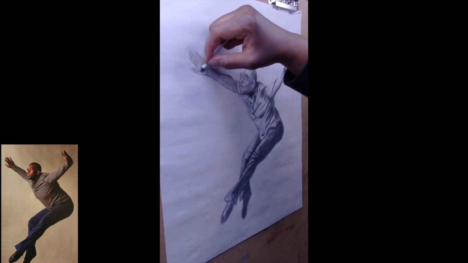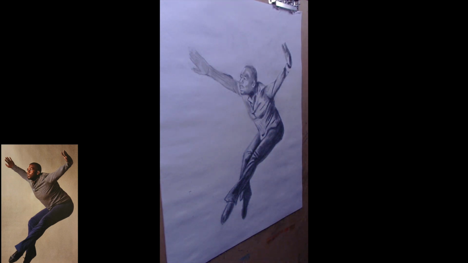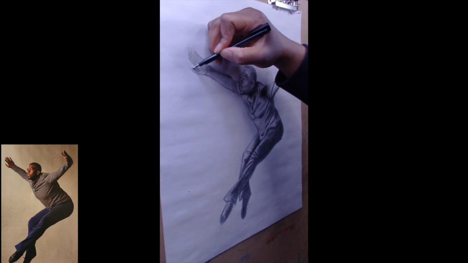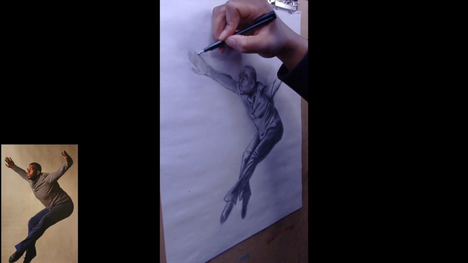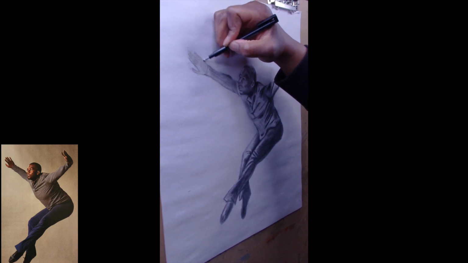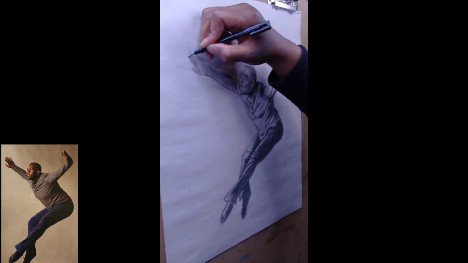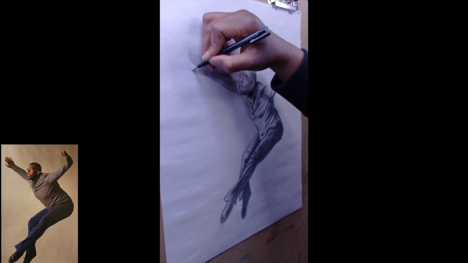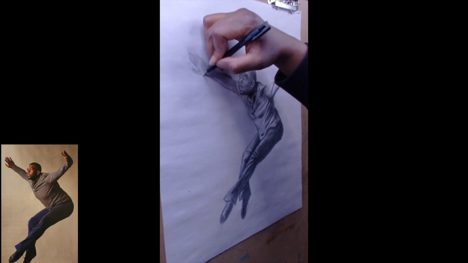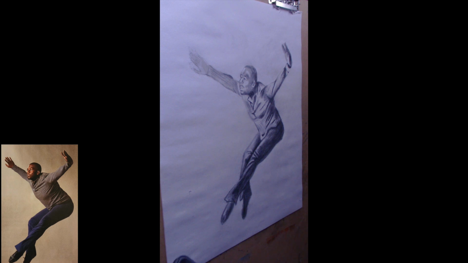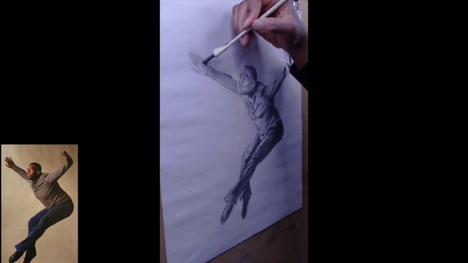A little odd, but I've been working on, well, a commitment to get better at drawing hands, feet, and so on and so forth. So I'm going to leave that one like that, and then I'm going to get the charcoal stick and darken the value of the back of the hand a little bit more, and then blend it out.